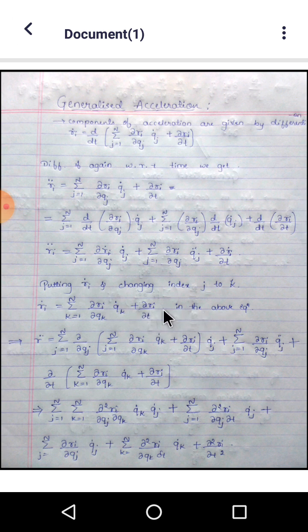In this equation, that becomes Ri double dot equals summation, first j equals 1 to n is there, so j equals 1 to n. Next dou by dou Qj is there, no? So dou by dou Qj, Ri dot is here, means this equation, that is bracket summation k equals 1 to n, so write it as k, not j.